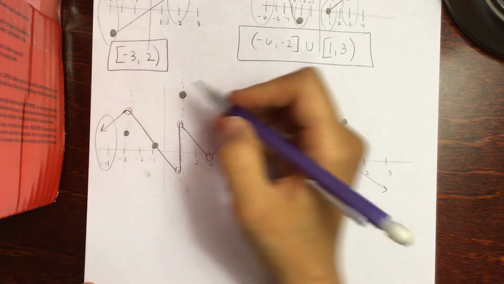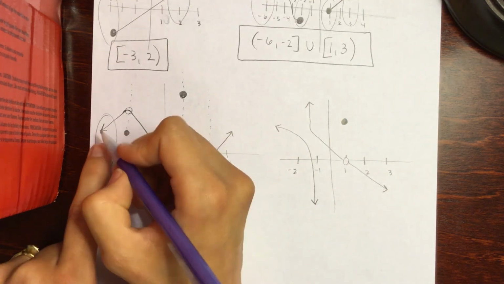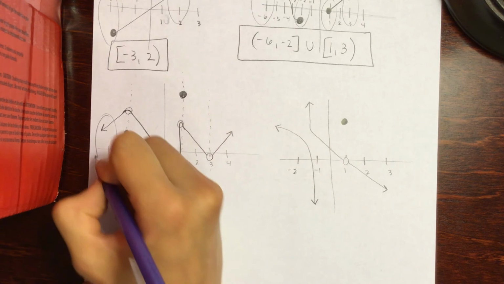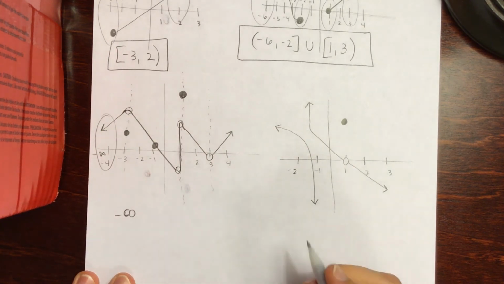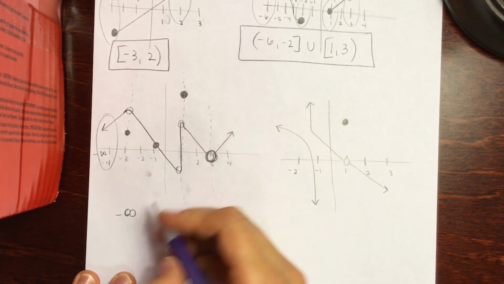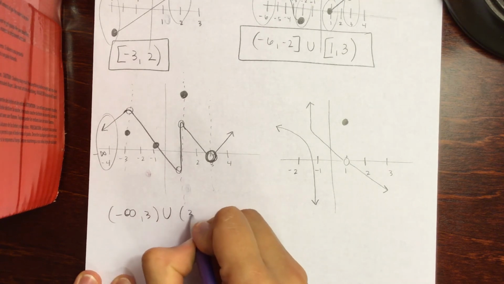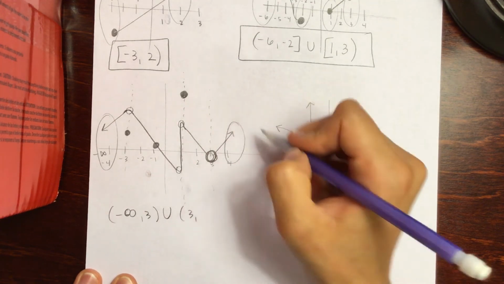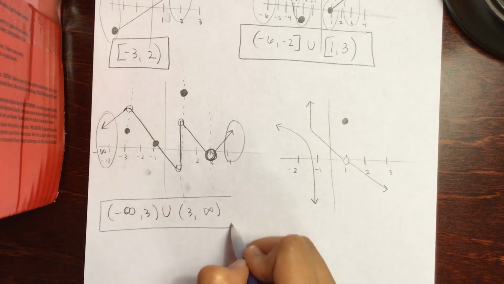So domain from left to right, so from negative infinity, there's an arrow there, this is the negative infinity side of the graph. So from negative infinity all the way until we get to this problem hole at 3. And then you start on the other side of the hole till you get to the positive infinity or arrow side of the graph.